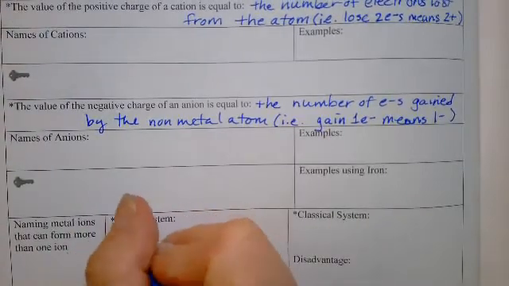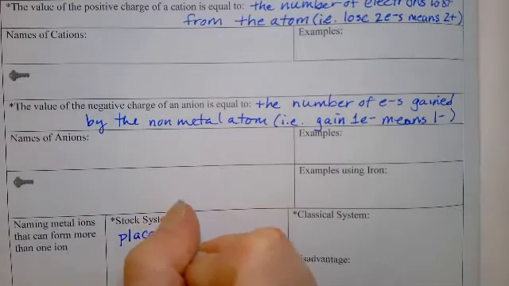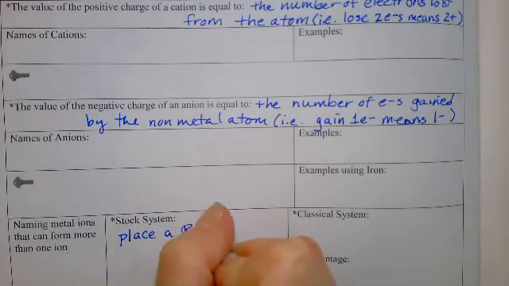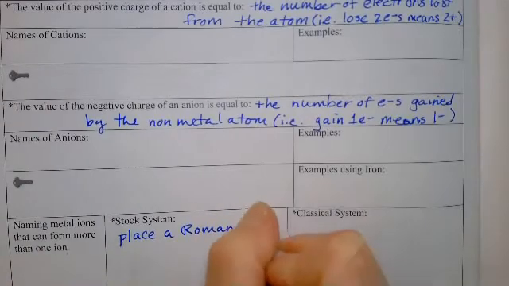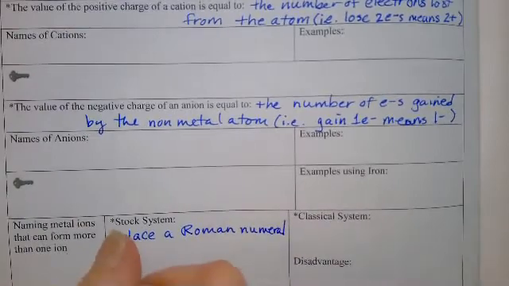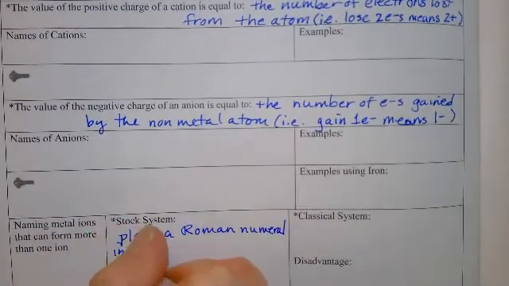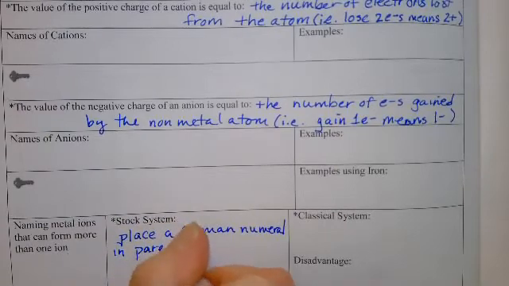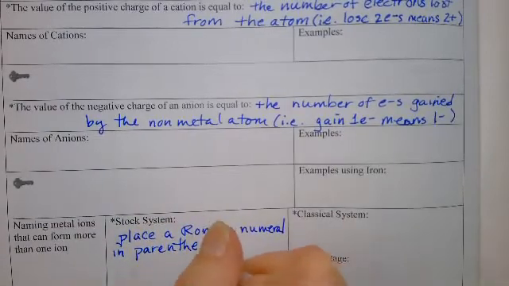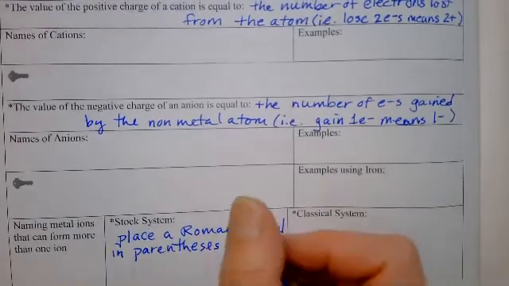In this case, we place a Roman numeral in parentheses after the name of the element to show its charge.